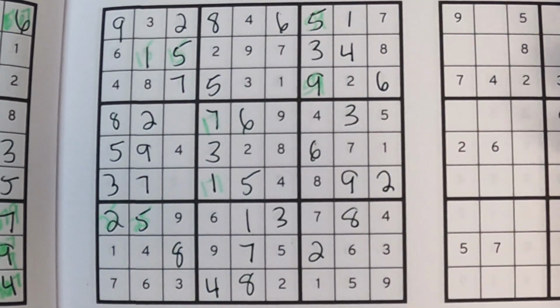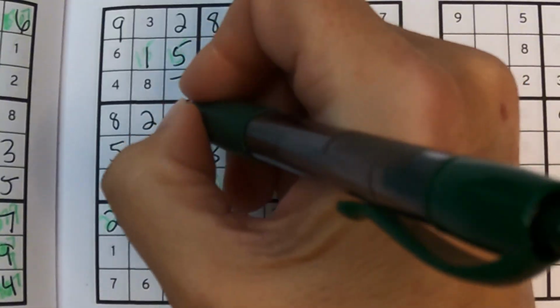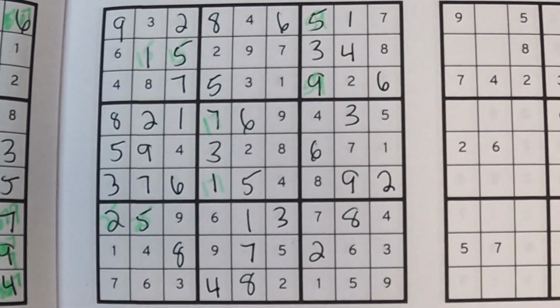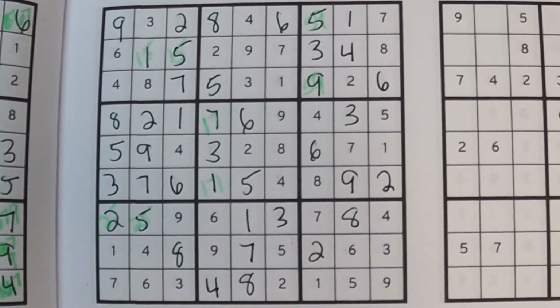And for this box now, we're just missing 1 and 6. We've got a 6 here, so 1 and 6. And there we have it for today's puzzle.